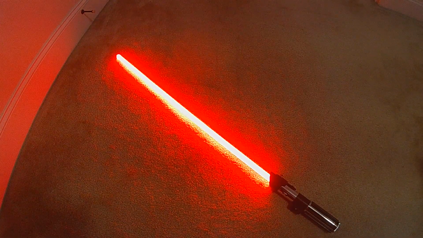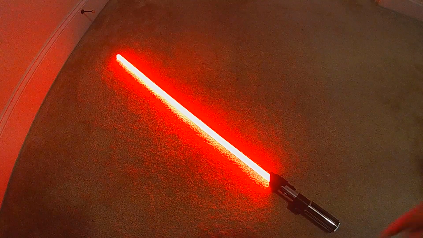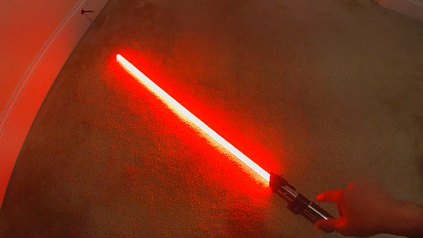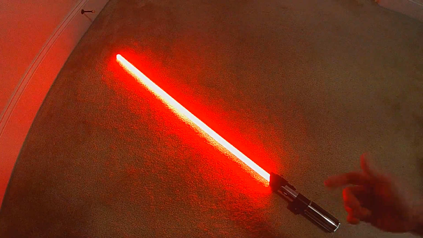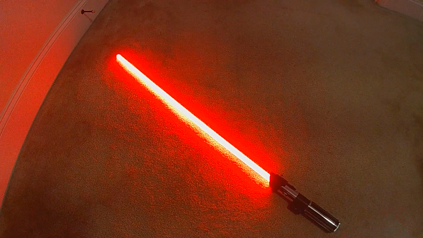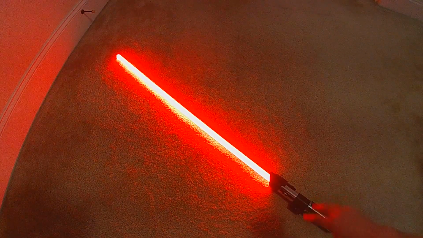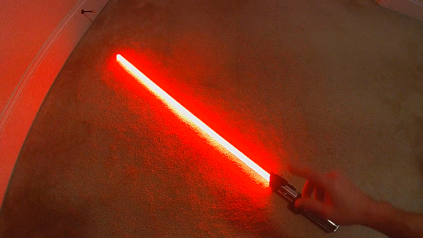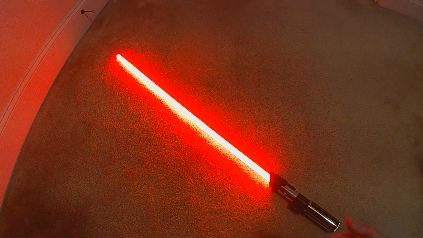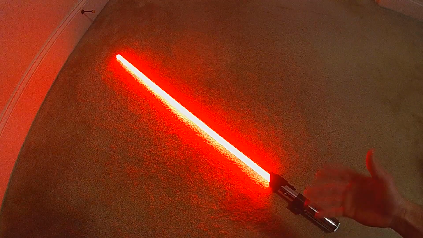There are other versions for the prequels and the sequels. But this one is specifically the hyper responsive rotoscope. The regular rotoscope for the original trilogy is the same basic effect. It just doesn't have that hyper responsive capability. So when you swing it, it's going to keep the animation the same.